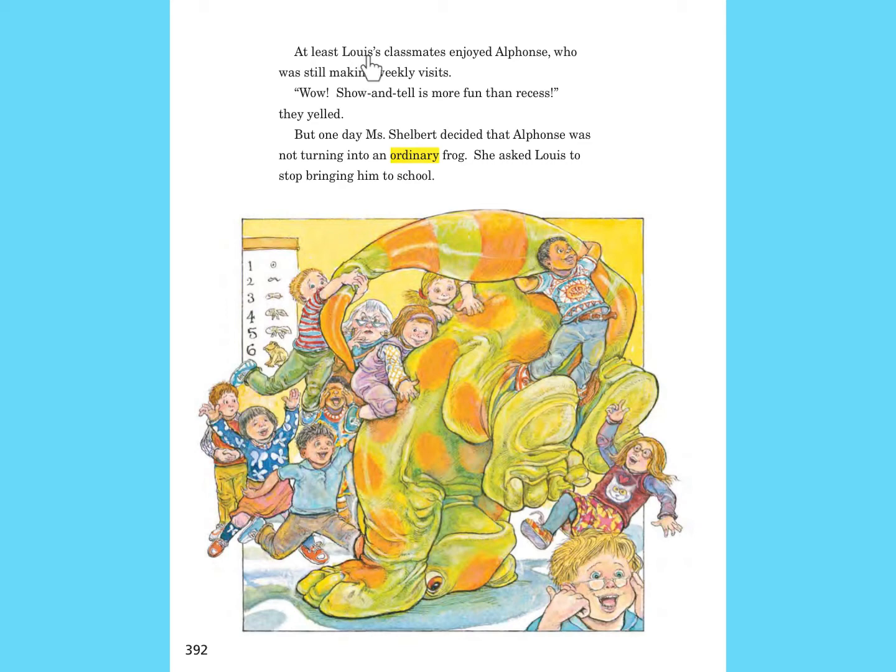At least Louis's classmates enjoyed Alphonse, who was still making weekly visits. "Wow! Show and tell is more fun than recess," they yelled. But one day Miss Shelbert decided that Alphonse was not turning into an ordinary frog. She asked Louis to stop bringing him to school.